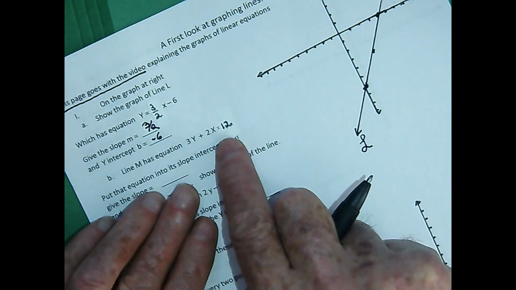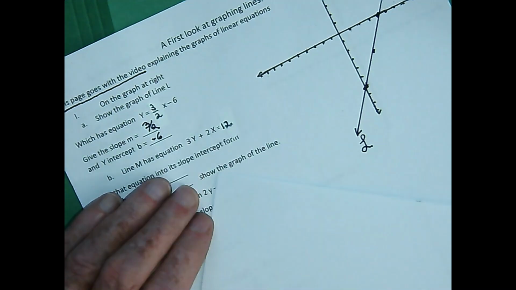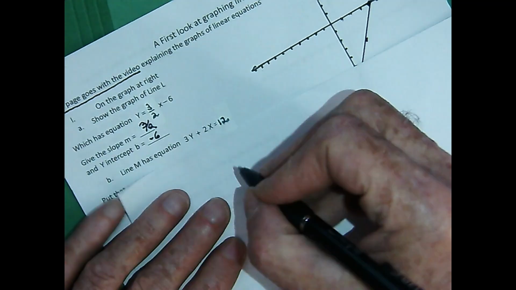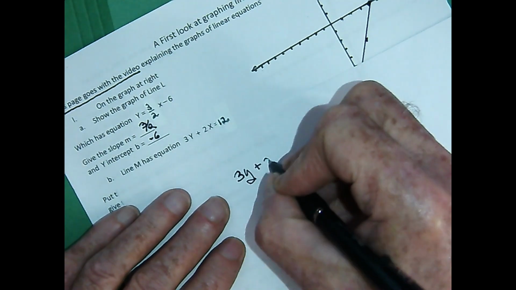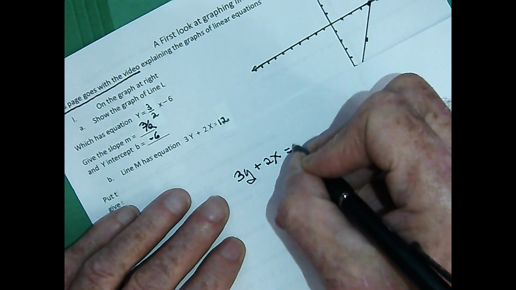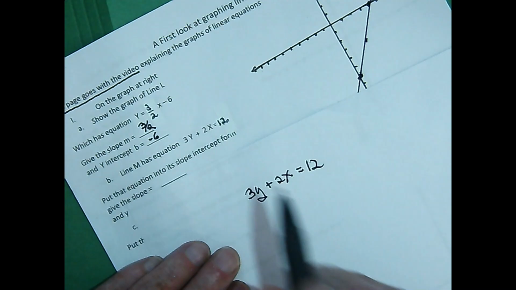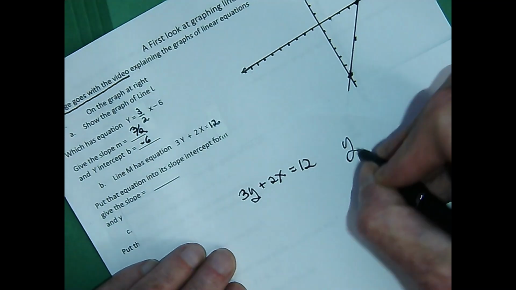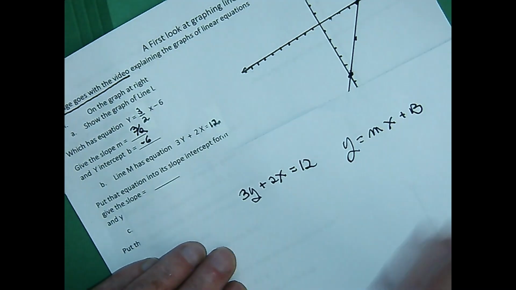But now we have the second equation, line M, and it takes this form. Rather than scribble all over this page, I'm going to work it on a different piece of paper. You might want to do the same thing. I'm going to take the line 3y plus 2x equals 12, and I'm going to put that into its slope-intercept form. To do that, I'm going to make it look like y equals mx plus b. I want this to take the form y equals mx plus b. And that's a really important little skill, but lots of people have a hard time with it.